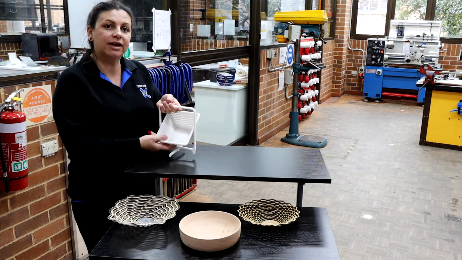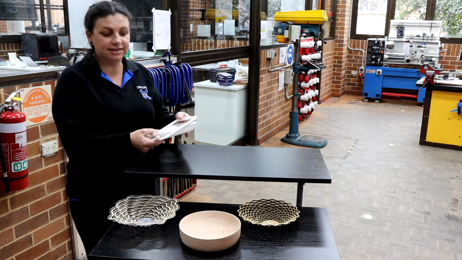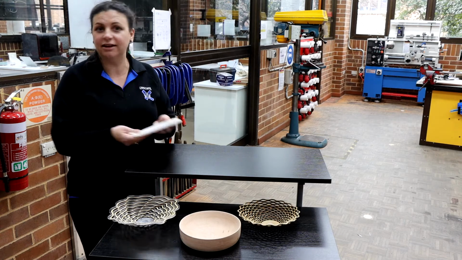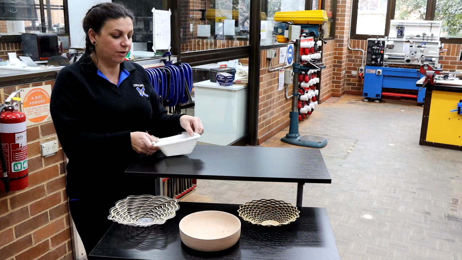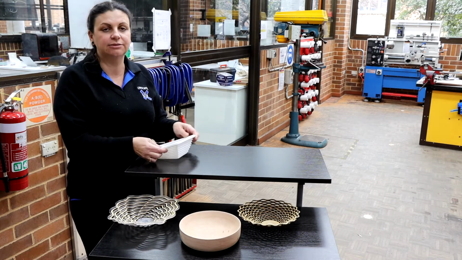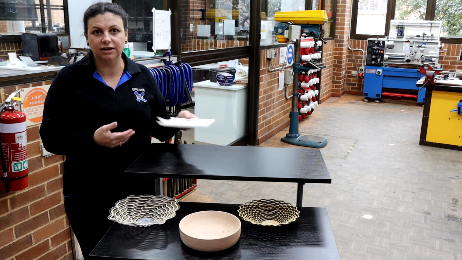This specific one is all 3D printed, and obviously the design aspect of it as well is that it's able to be folded up and taken anywhere with you and stored away. This kind of design is something that we really encourage in this subject because it's something that is quite different and it is quite versatile as well.